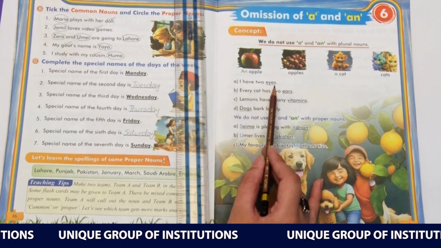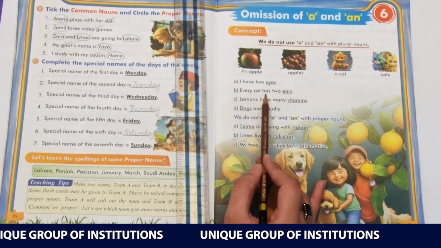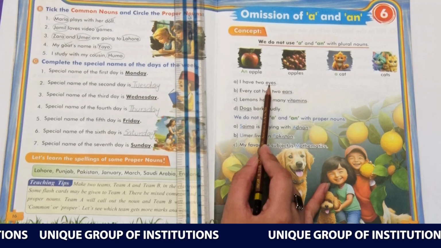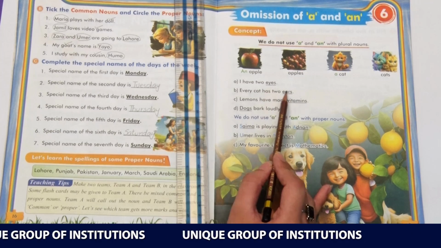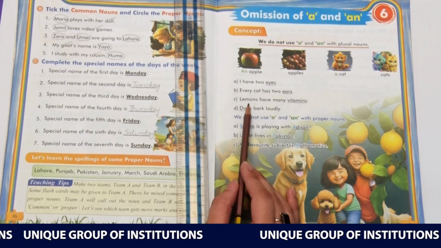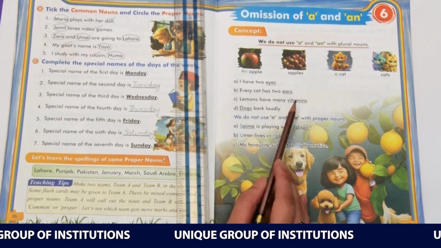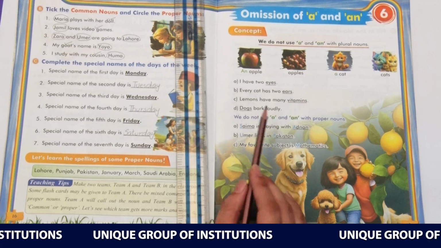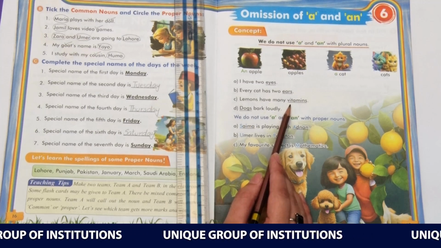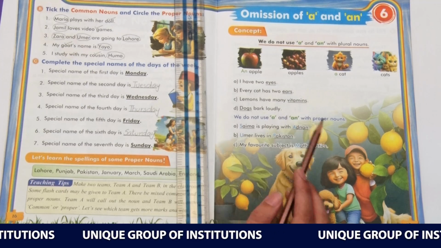Let's learn more examples. I have 2 eyes. Every cat has 2 ears. These are plural words. Eyes and ears are plural words. So we are not using any article before these words. Lemons have many vitamins. Dogs bark loudly. These are also plural words. We are not using any article before these words.